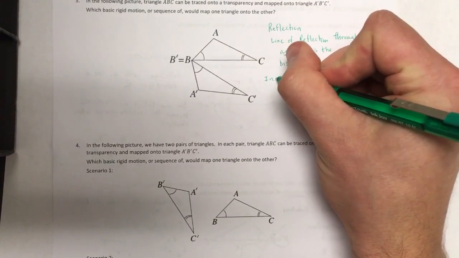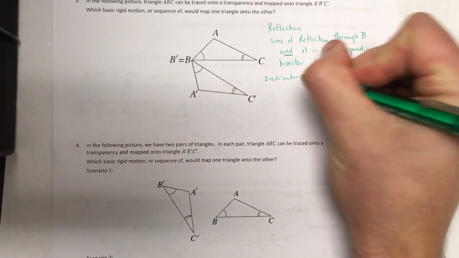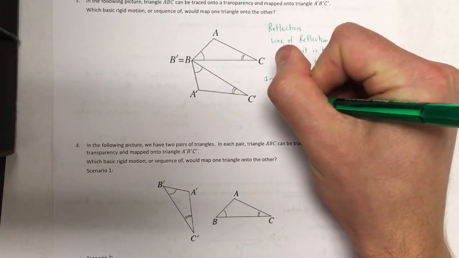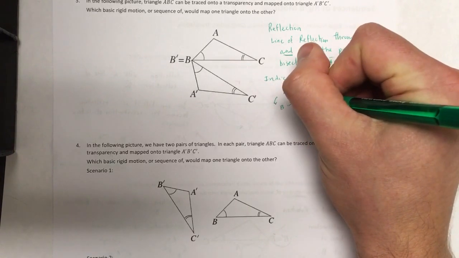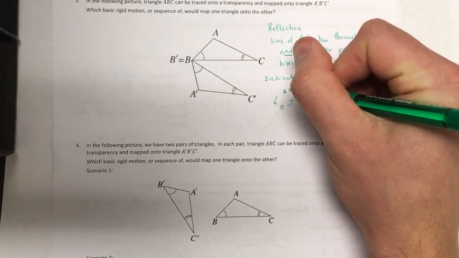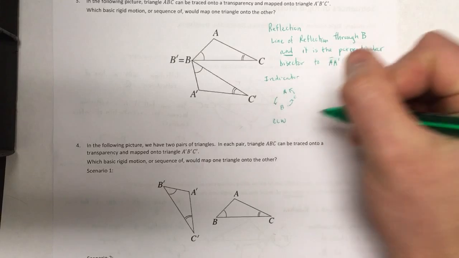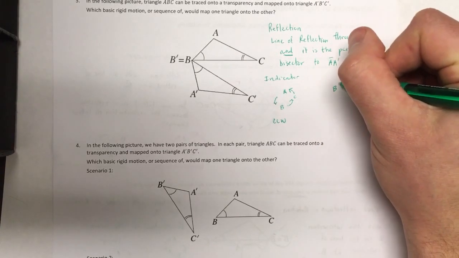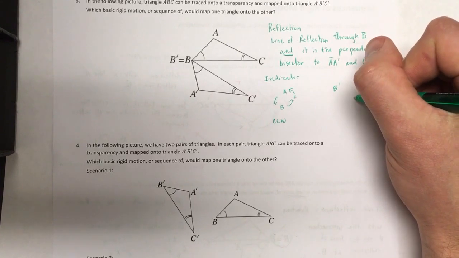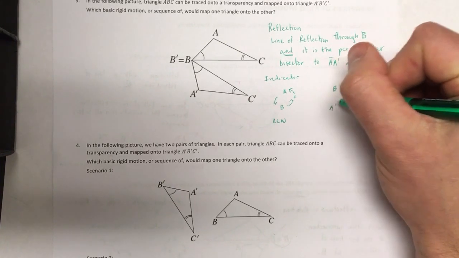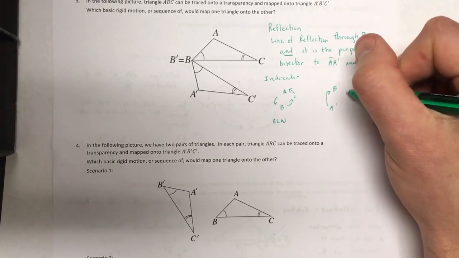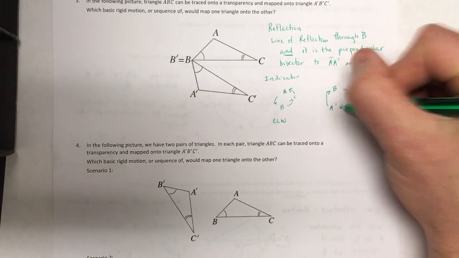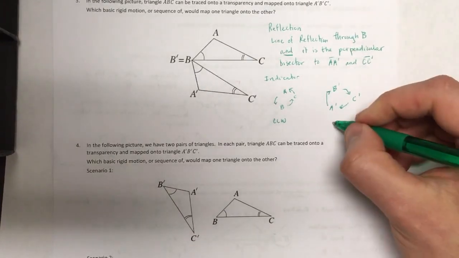One of the indicators, again, is the orientation. So A goes to B, goes to C, goes back to A, and that's counterclockwise. But the primes, where I go A to B, B to C, C to A again, that's clockwise.